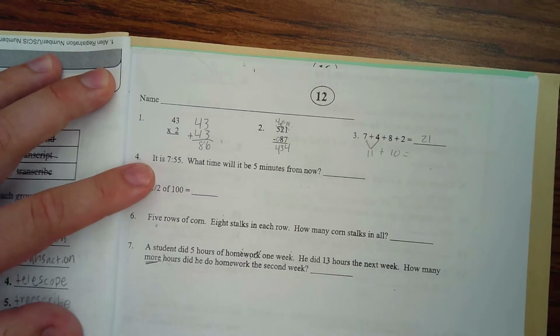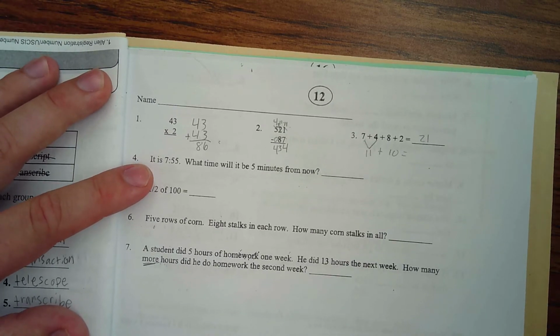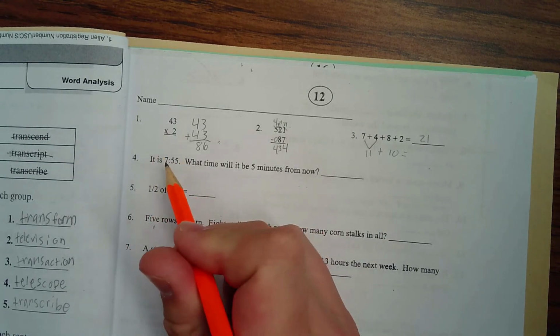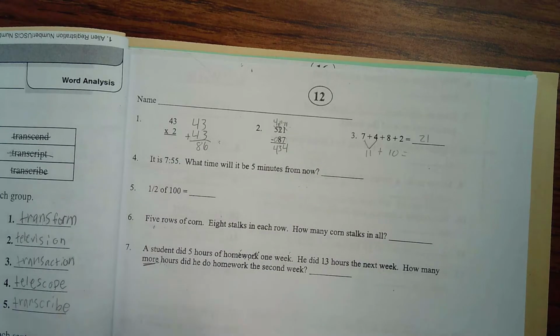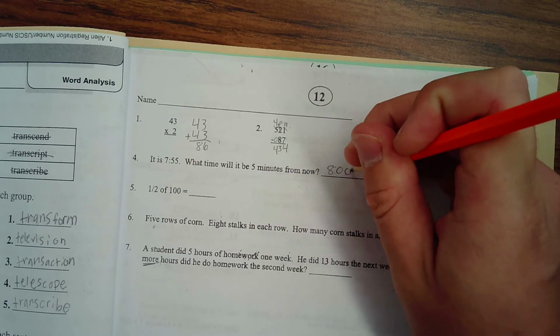Number 4, it's 7:55. What time will it be 5 minutes from now? Well, you might be tempted to think this. 55 plus 5 is 60. So it might give you the temptation to write it's 7:60. But that's not right because there are 60 minutes in an hour. So it's not 7:60. When you hit that 60, that's going to bring us to a new hour, which means it's now 8 o'clock. 8 o'clock.